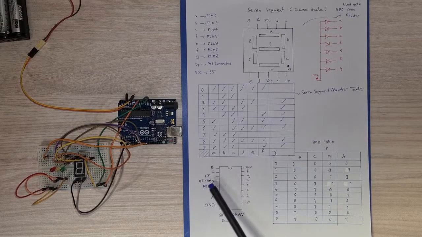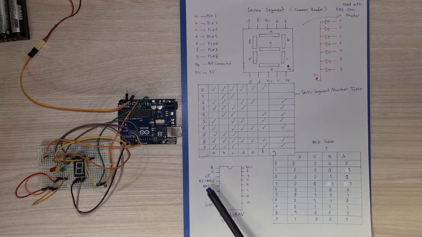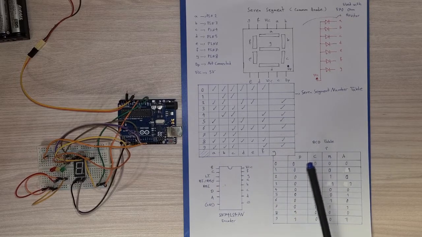And this pin has 2 states, one is BI and one is RBO. If we want to use BI, it's like RBI. So for example, if the BI value is 0 and also all the 4 inputs are 0 too, all the segments on the 7 segment turn off.